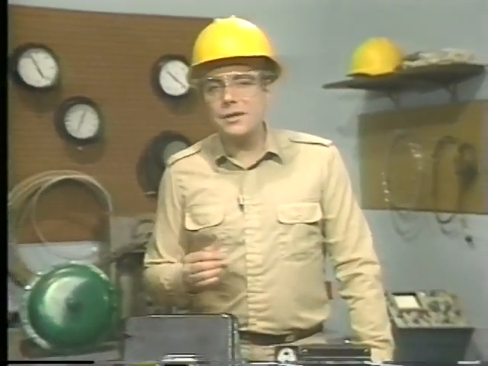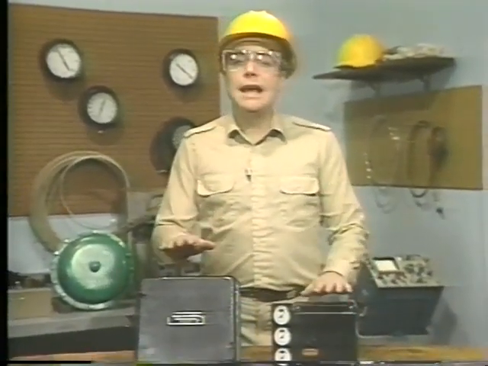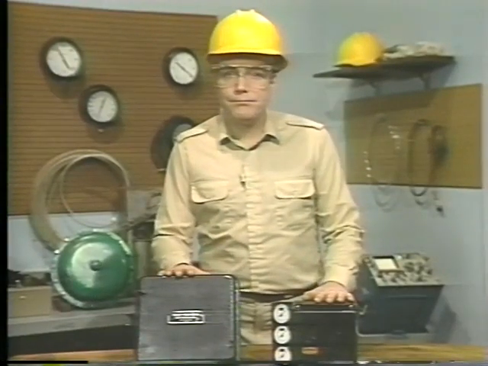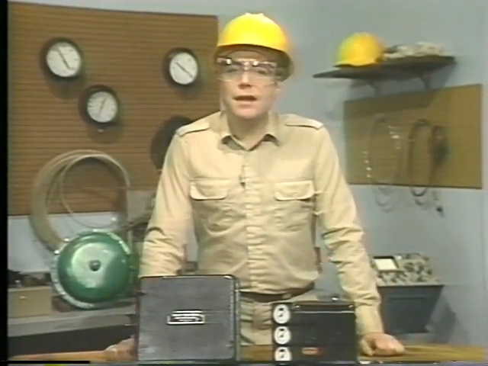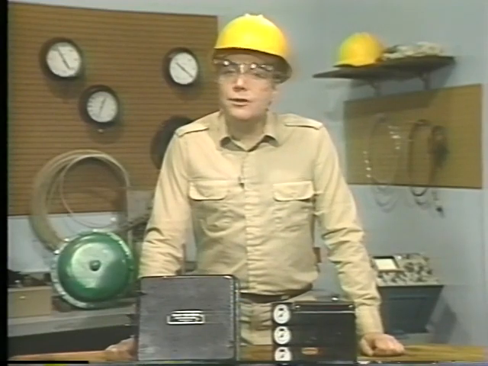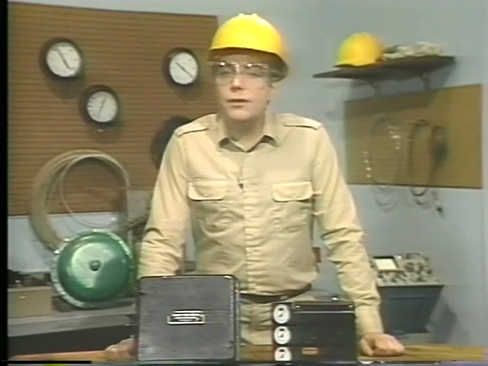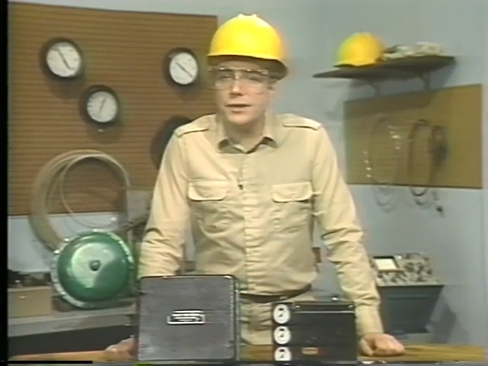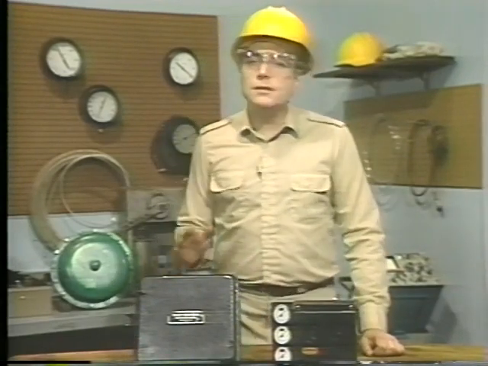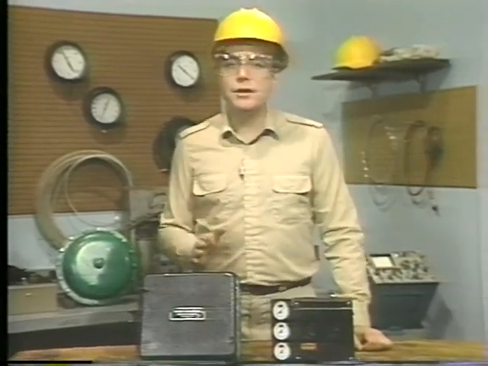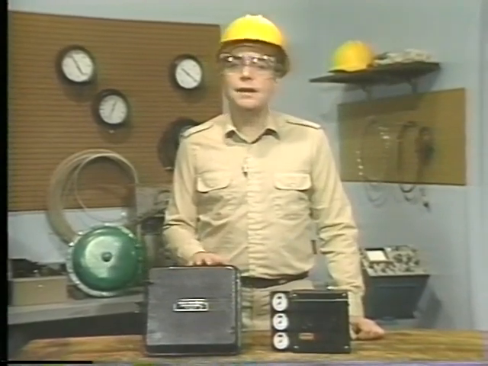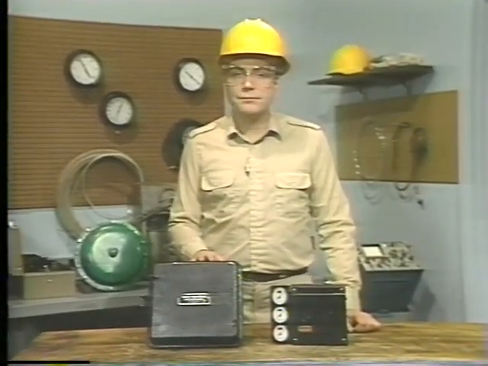In order to overcome this problem, an instrument called a positioner is used. Now, a positioner is designed to send enough air pressure to an actuator to move a final control element, regardless of how small the control signal is. Once the final control element is in the correct position, the positioner is designed to hold it in that position.